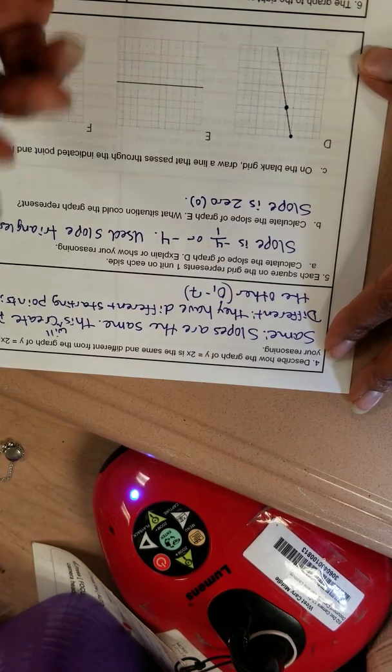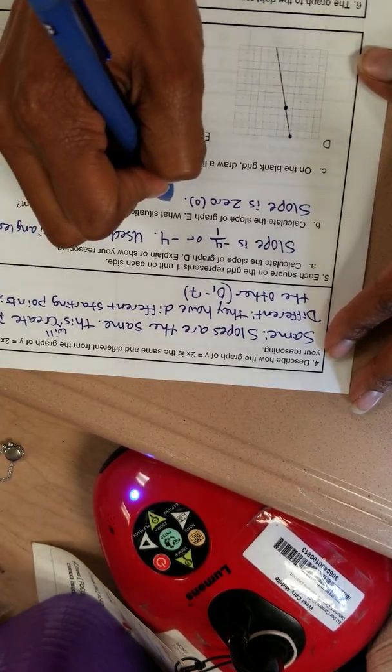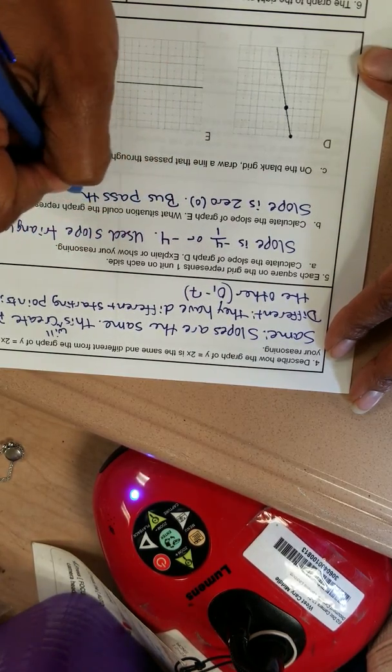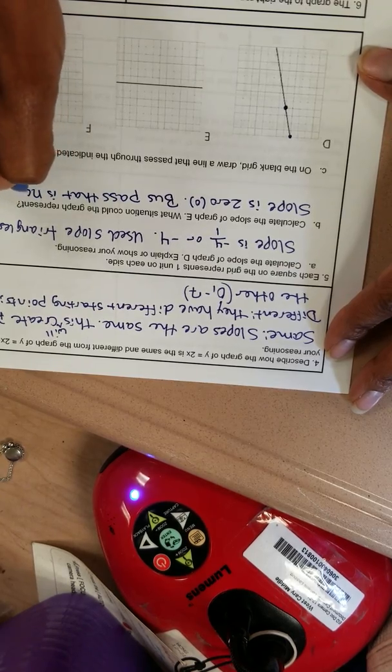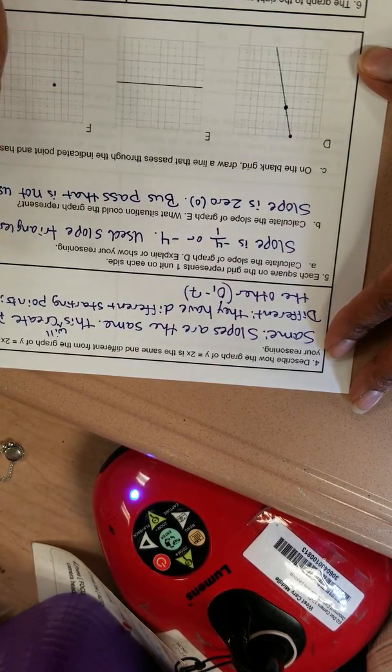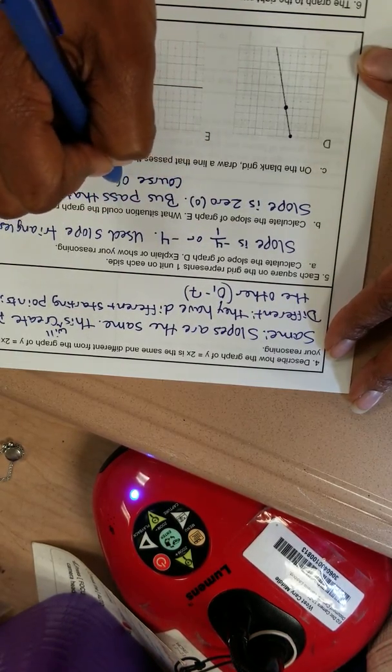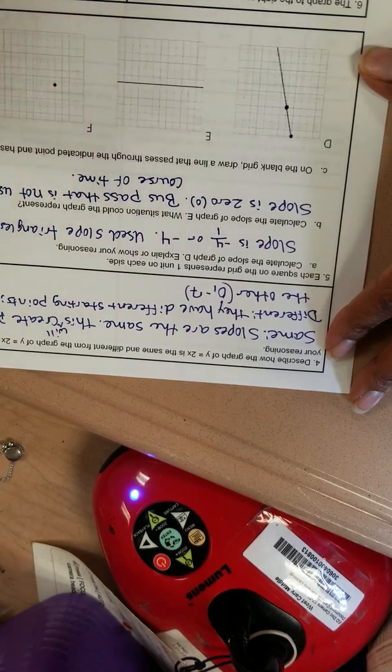So remember in class we talked about the bus situation. So this could represent a bus pass that is not used over a course of time. That's one situation that you could use to describe the graph.